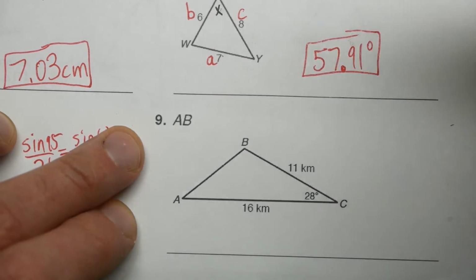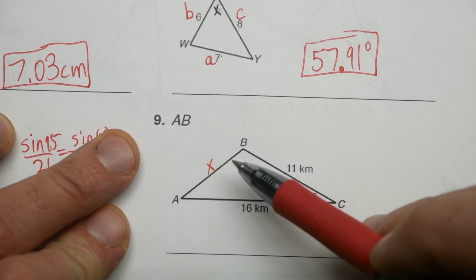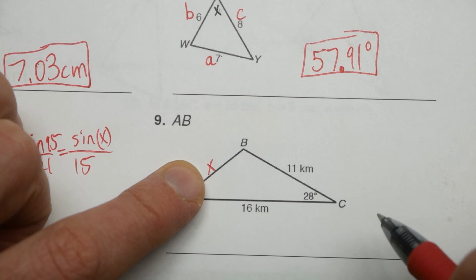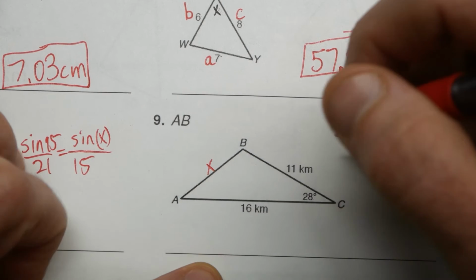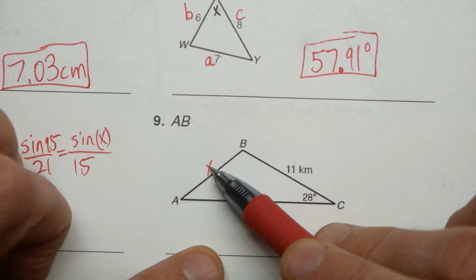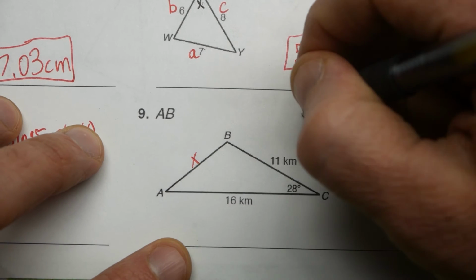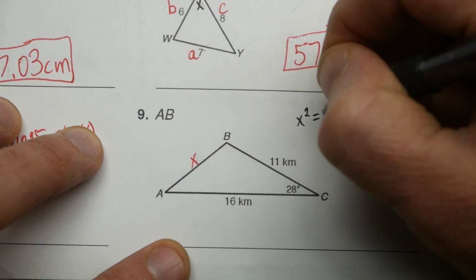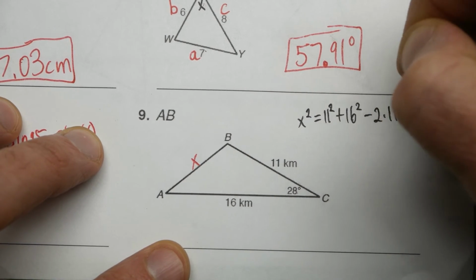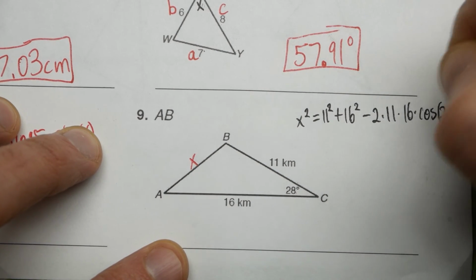So let's go ahead and look at number 9. On this one, AB, we're looking for this side right here. Since I'm looking for the side and I have the angle opposite that, that's what I need right there. Since this is the angle I'm using, this is the opposite side, this is going to be the A, the one by itself. So it's going to be x squared equals 11 squared plus 16 squared minus 2 times 11 times 16 times the cosine of that 28 degree angle.